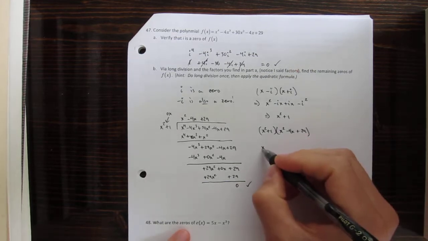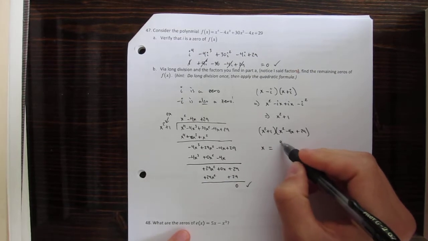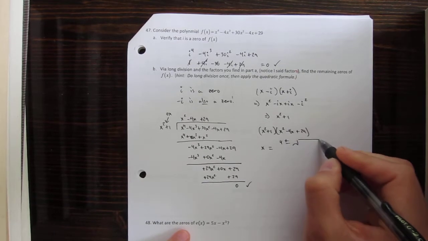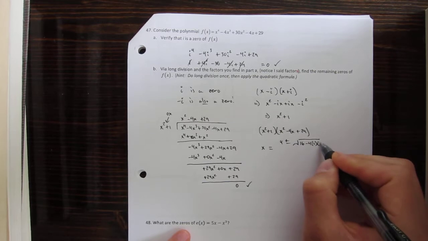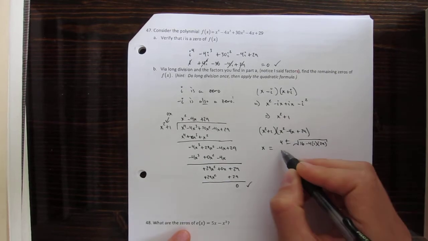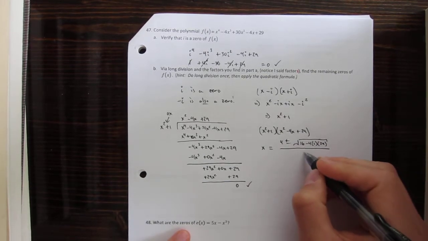So I know the roots of that are going to be x equals negative b, that's 4, plus or minus the square root of b squared, 16, minus 4 times a times c, all divided by 2a.